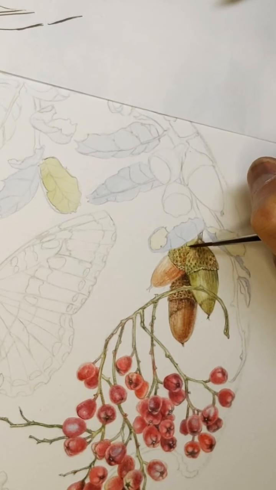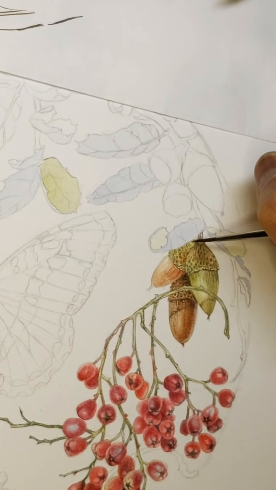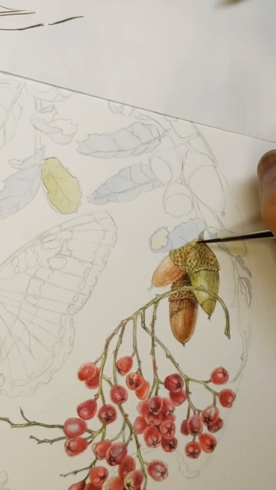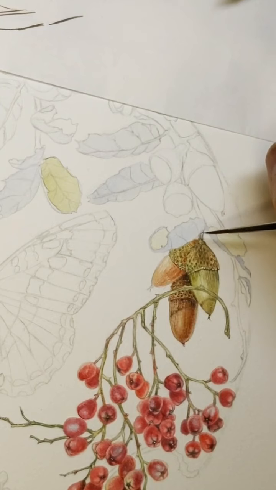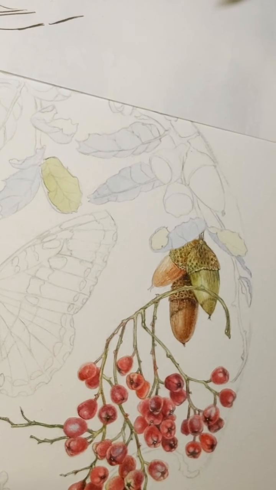But the leaves are definitely useful on this little branch clipping that I've got, because I'm going to be needing to paint some of those very soon after I finish these acorns.